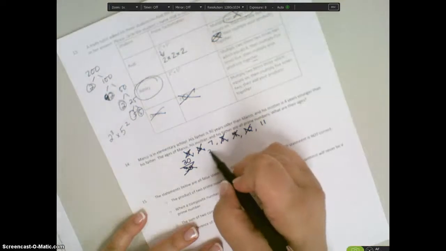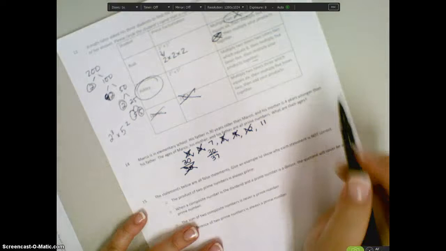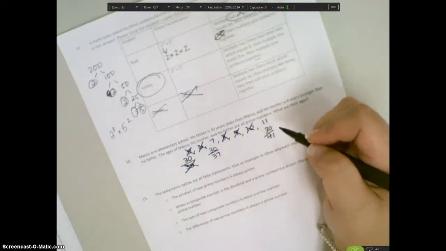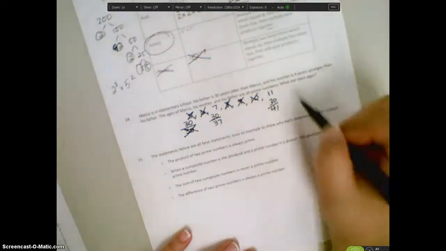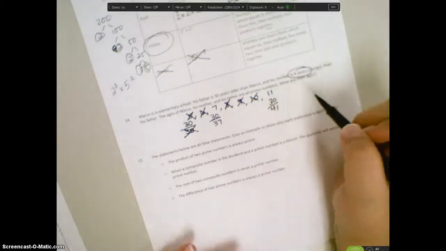Okay, 7 plus 30 is 37. 37 is prime, so that could be my answer. And then 11 plus 30 is 41, which is also prime, so that could be my answer. So both 37 or 41 could be one of my answers. So now what I need to do is I need to subtract 4 from these numbers because his mother is 4 years younger. So I need to do that and make sure that that number is still prime because if it's not prime, it's not going to be our answer.